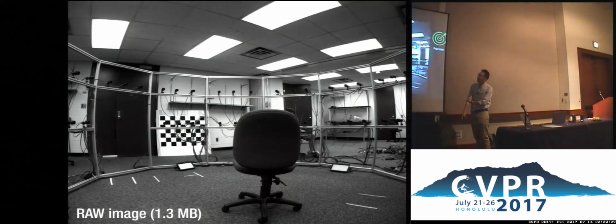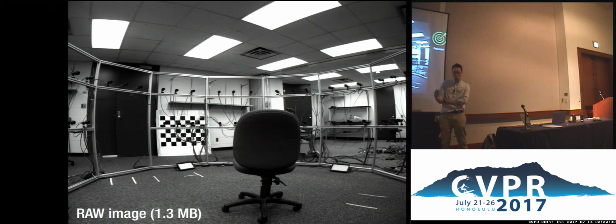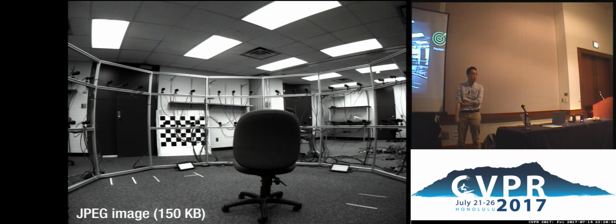Before moving forward, we have to validate whether this compression makes sense. This is a raw image, which is about 1.3 megabytes, and this is a JPEG image, which is about 150 kilobytes, with almost no change.